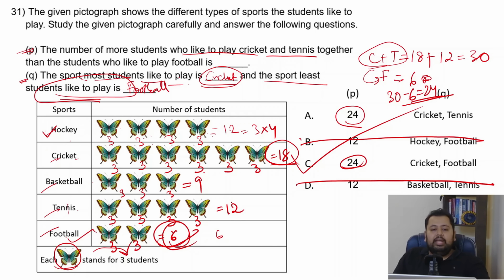Hopefully you got this one correct. If you did, give yourself a star. And this one was not even a little difficult, but it could have taken a little more time to do. But I hope you have got this one correct. If you did, give yourself a star.